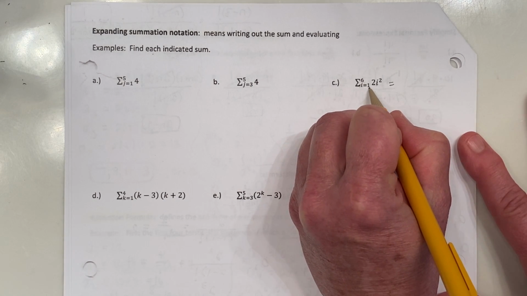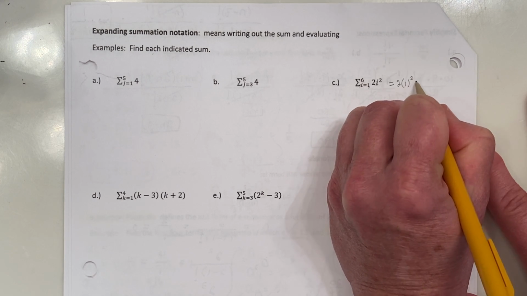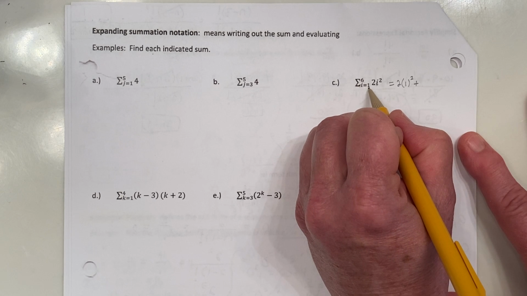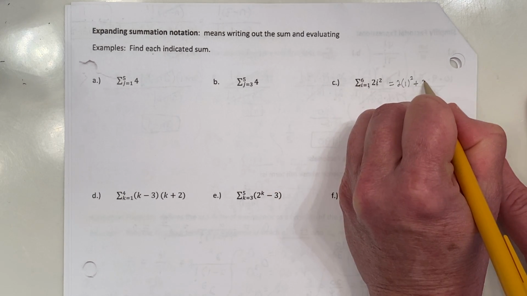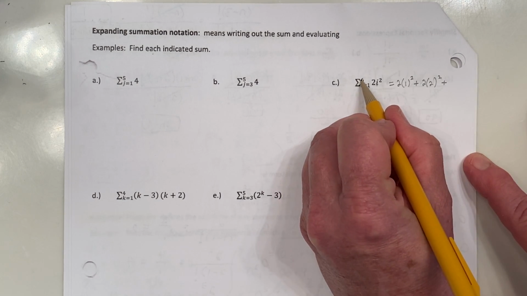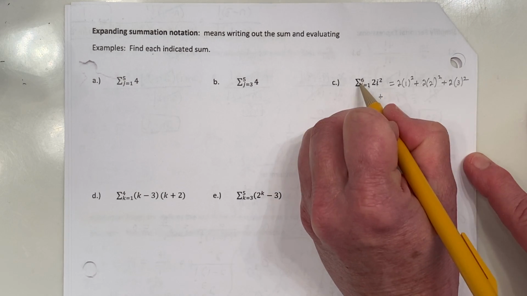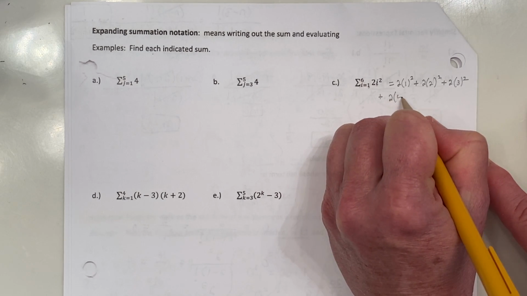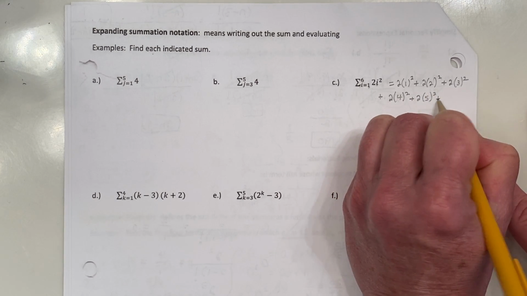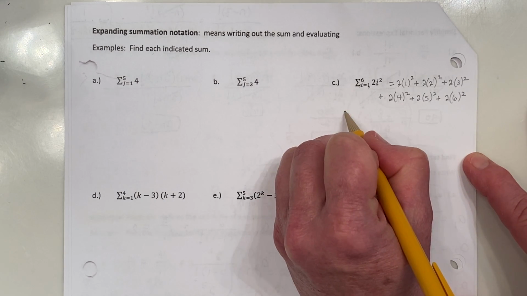So if i is 1, we put 1 in here. So we get 2 times 1 squared plus, because that's what sigma means. Now i can be 2, so now let this i be 2: plus 2 times 2 squared plus, now i is 3, so 2 times quantity 3 squared plus, and you go all the way up to 6. So 4 is next, and then 5, and finally 6. And we end there. So I'm going to put an equals here.